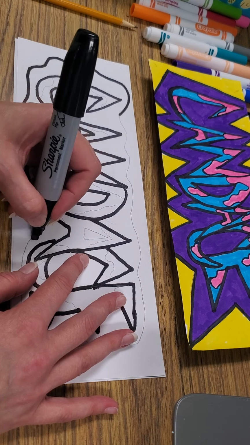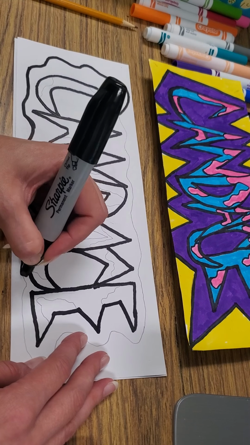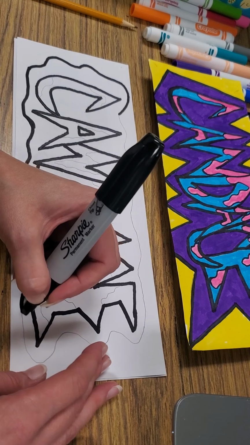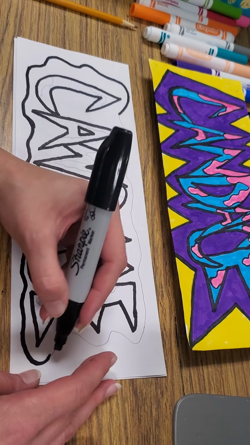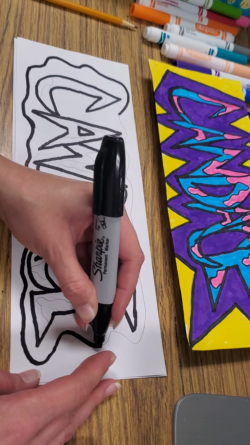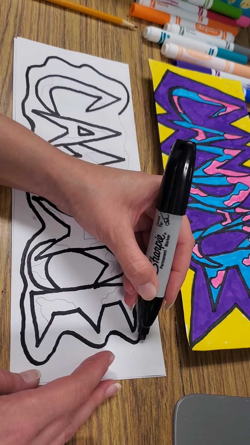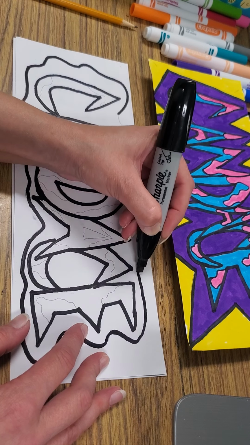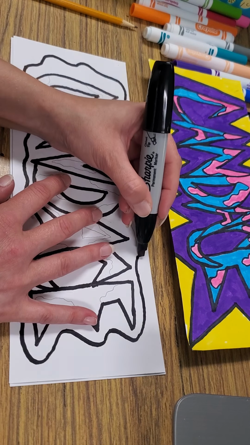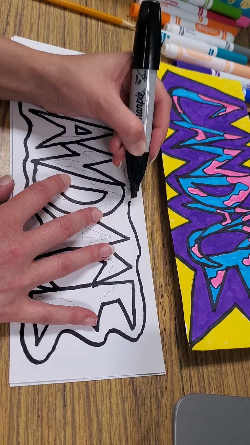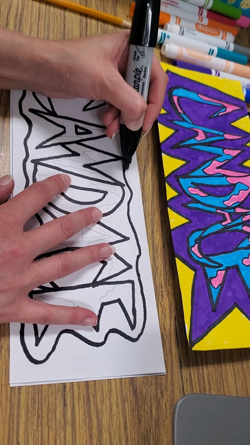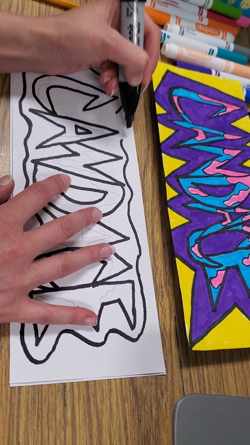The one behind this one would be first layer, and then the name would be the third layer, which would be the last layer of paint, if I were to paint it on the wall. Instead, I'm drawing it, as you can see.